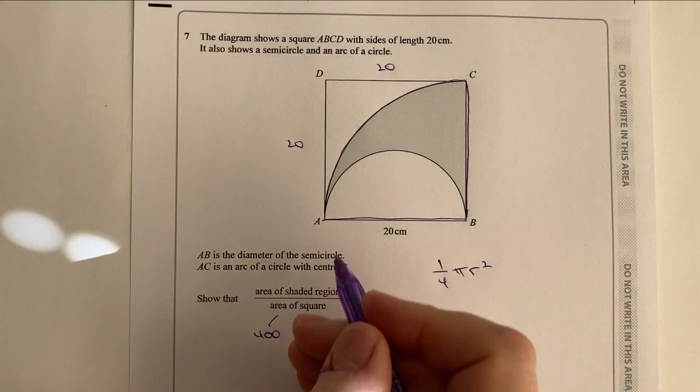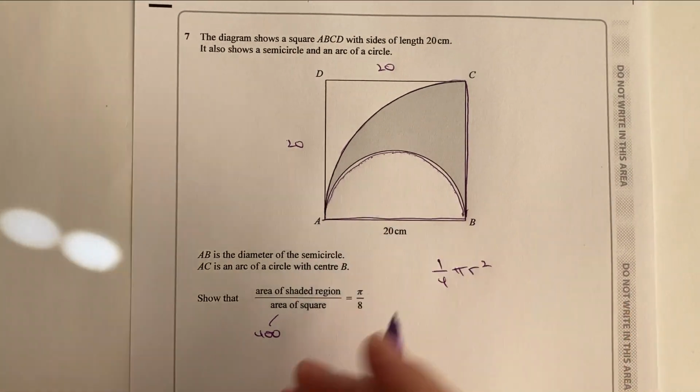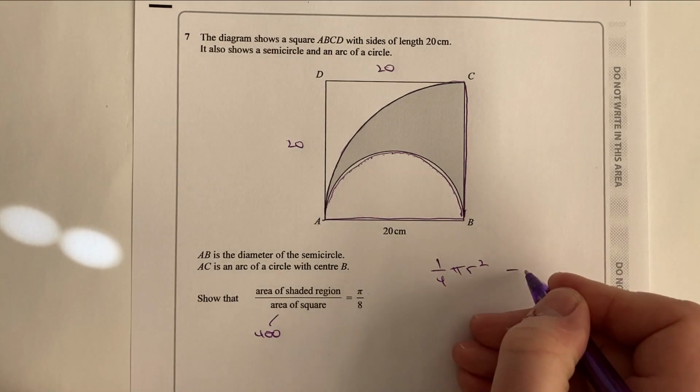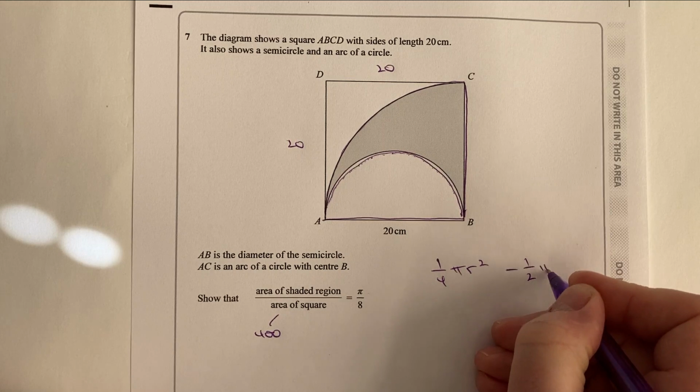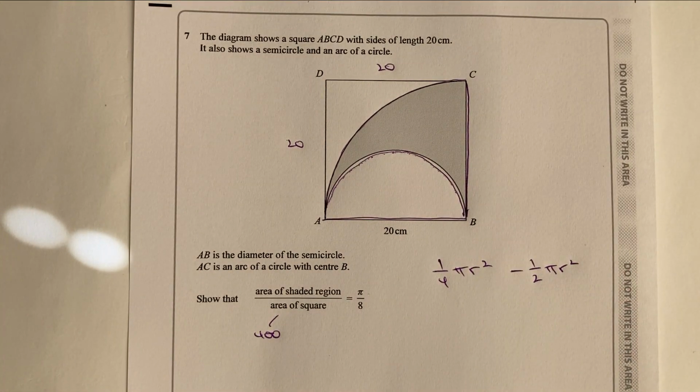And then what I've got to do is take away this small piece here. And when I've done that, I'm left with just the grey bit. Well, that is a semicircle, which is going to be minus a half pi r squared. And then really it's just a case of plugging the numbers in. So let's have a look at how we can do that.